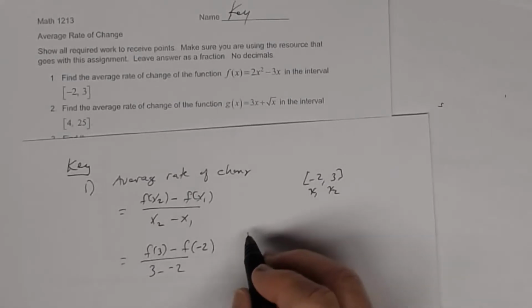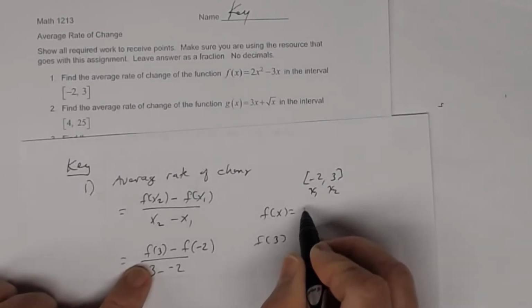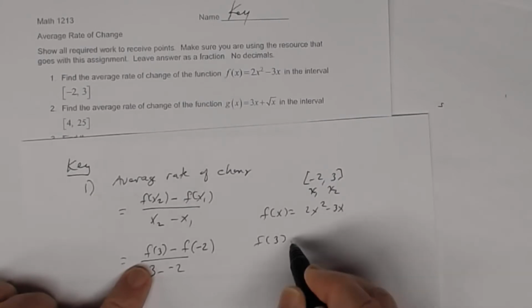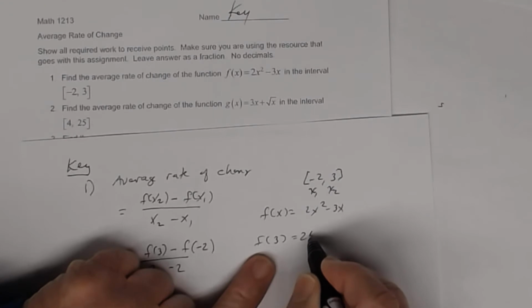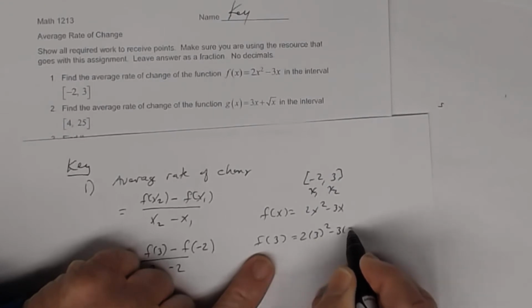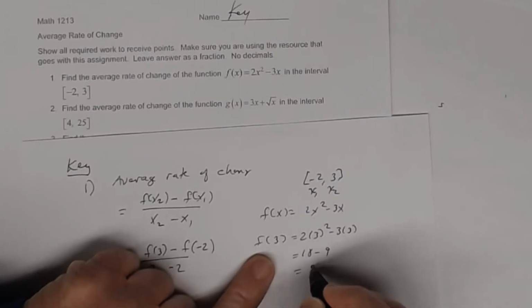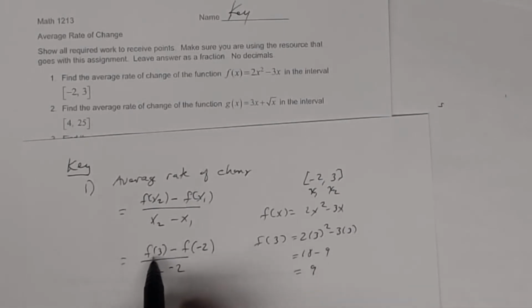You're subtracting those two y values. To find f of 3, that's easy because the function given is 2x squared minus 3x. Wherever you see the variable x, you substitute 3. So I get 2 times 3 squared minus 3 times 3. Well, 3 squared is 9, 9 times 2 is 18, and 18 minus 9 is just 9. So f of 3 is 9, and that's the value I put here. So I get 9 subtract.